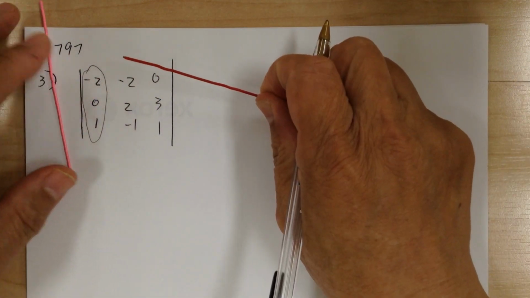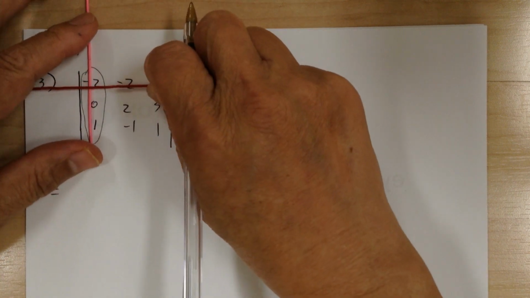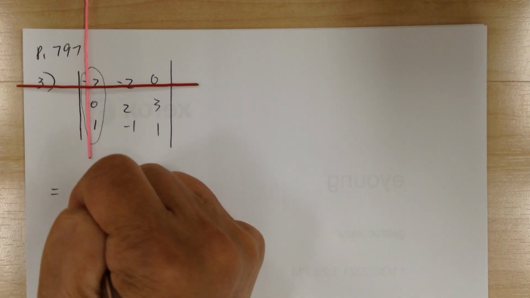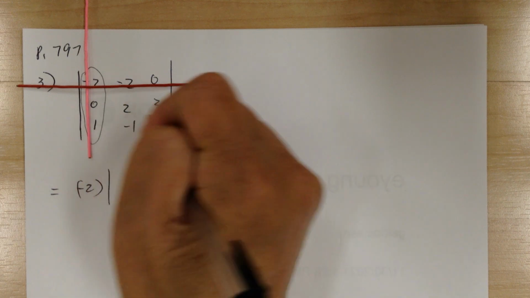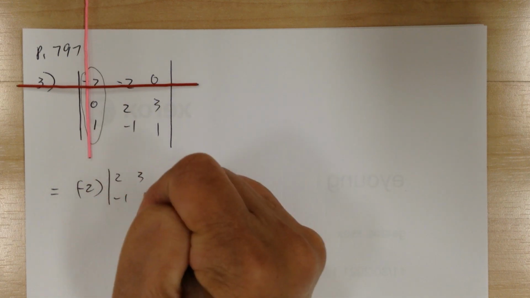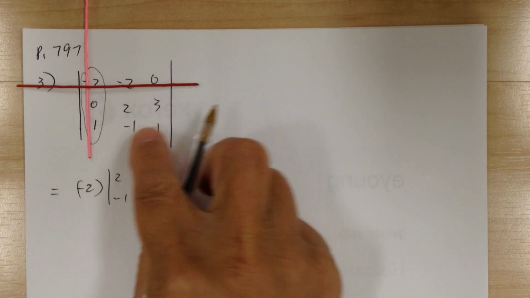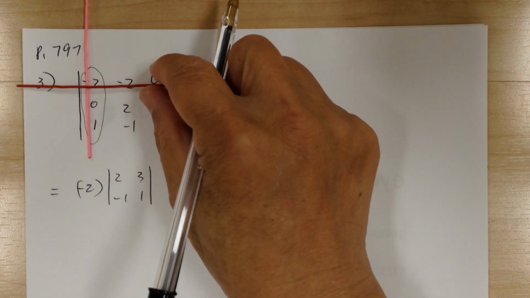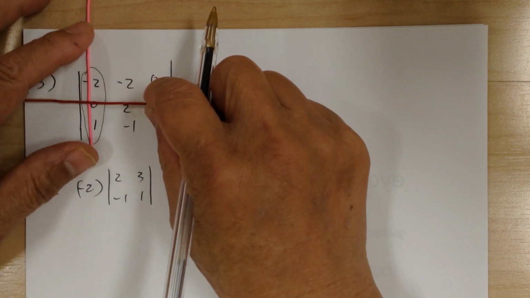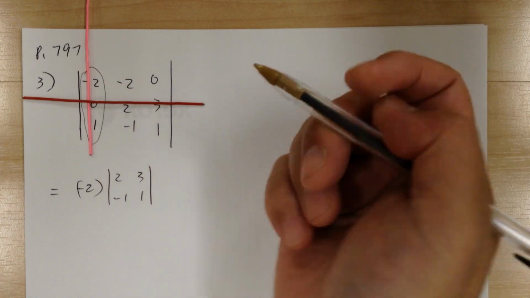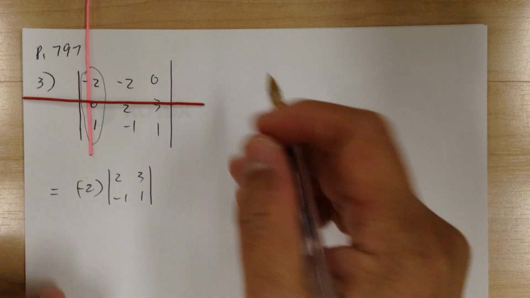To expand the negative 2, you have to do this. I cross it out. So you got negative 2 times, and the leftover would be 2, 3, negative 1, 1. So we did the first number, and next one is 0, so it doesn't do anything. So we don't care, so you don't have to write anything.